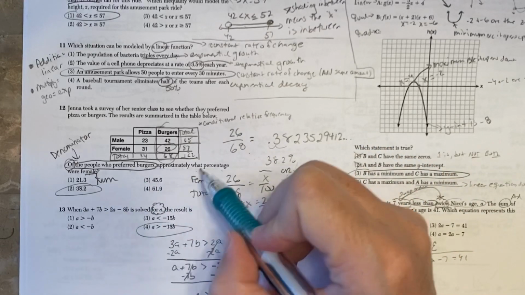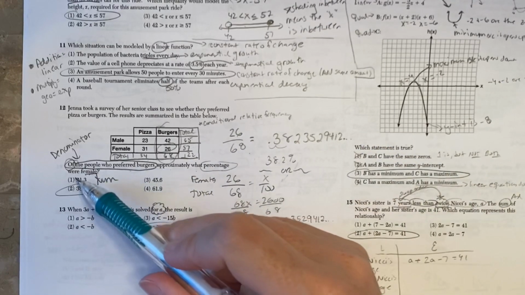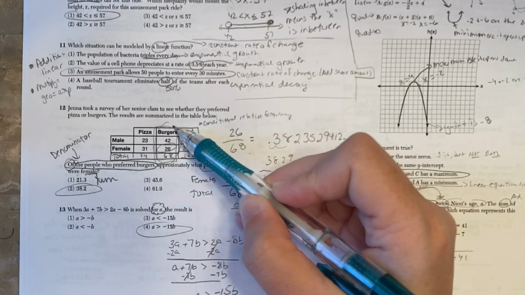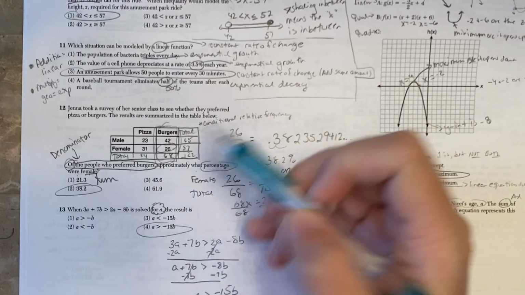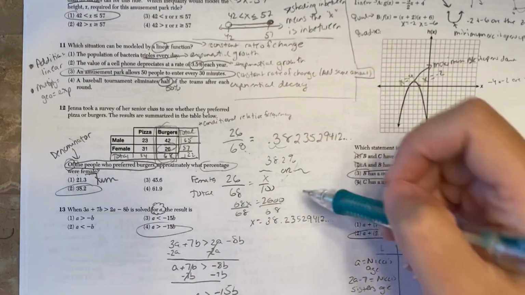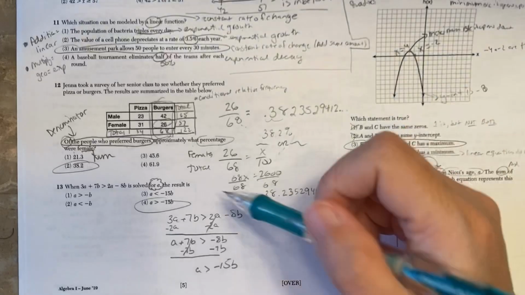Approximately what percentage? Oh, percentage. They love percents now. We're female. Okay, so out of this section right here, this conditional relative frequency, how many were female? 26. So 26 out of 68. Put it in the calculator. You get 38.2%. Or you can go ahead and do a proportion.